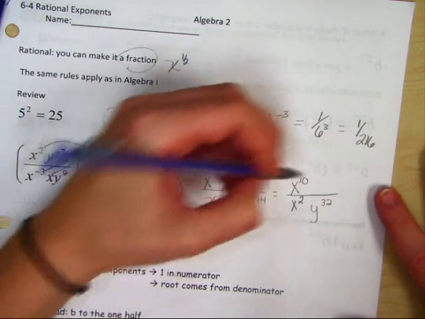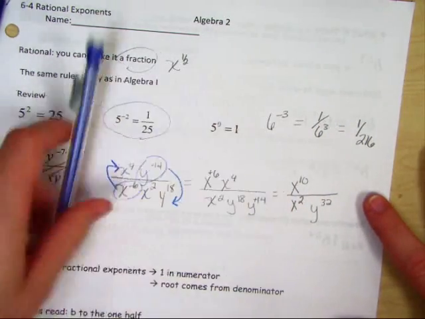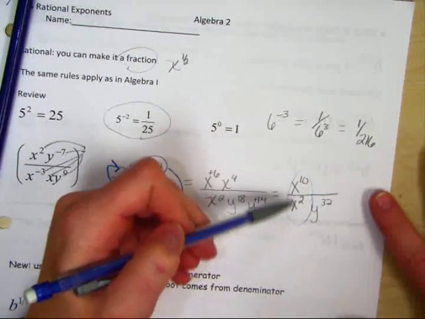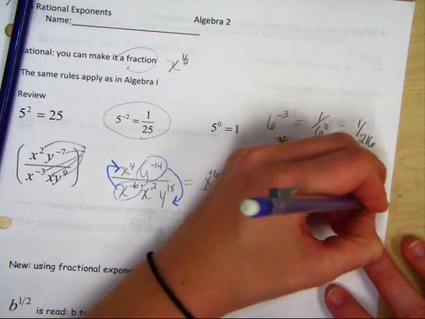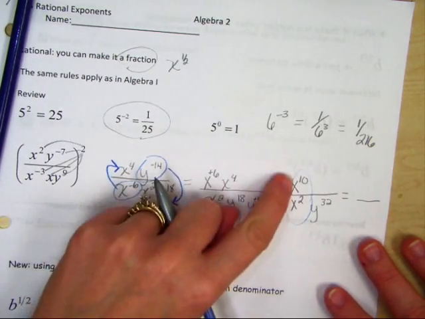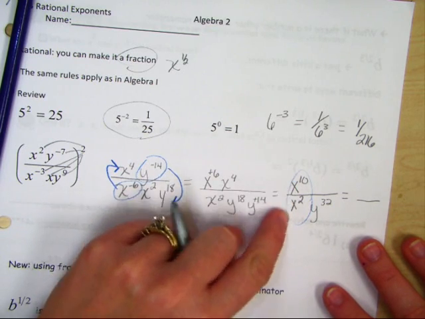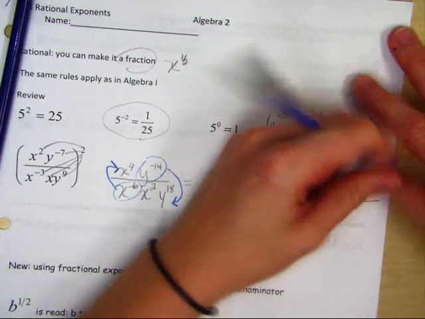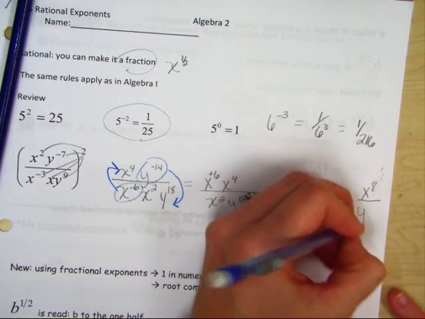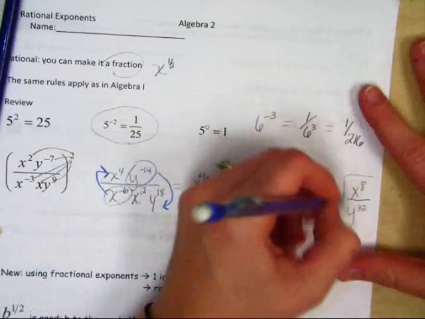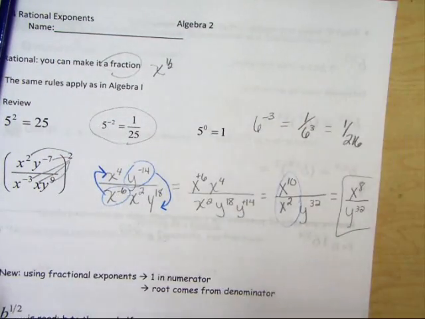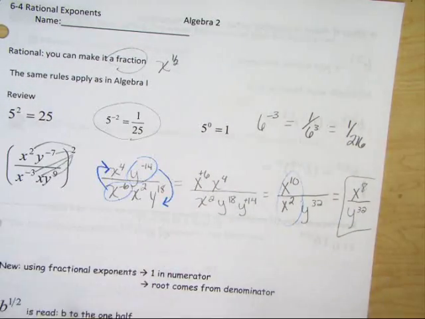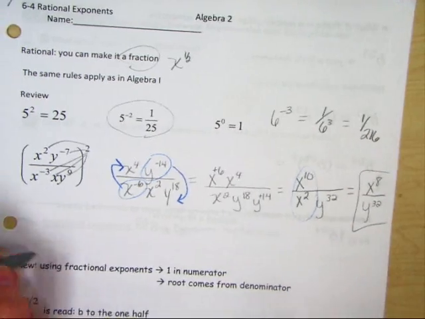The last thing you'll do is you will reduce, okay? See these two? You subtract x to the 10th over x squared. Well, where is the bigger number at? X to the 10th is on the top. So 10 minus 2 makes 8 of them on the top. And we leave y to the 32 on the bottom. There's your quick review from Algebra 1 and your rules about your exponents. All of these rules will need to be learned for the remainder of the section. Moving on to the new topic today.